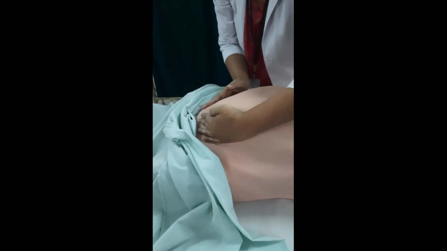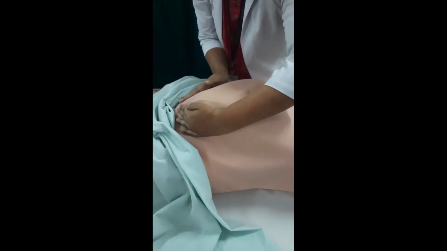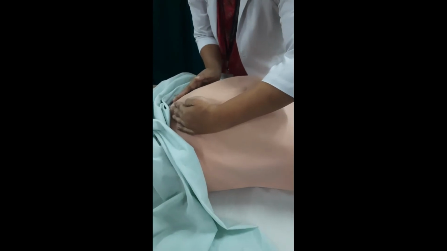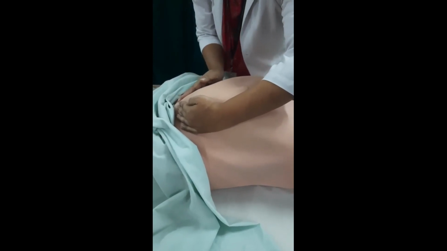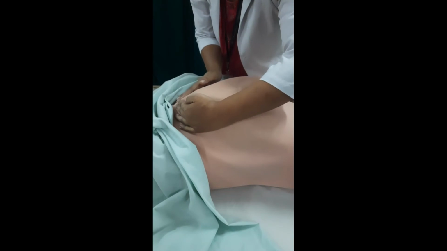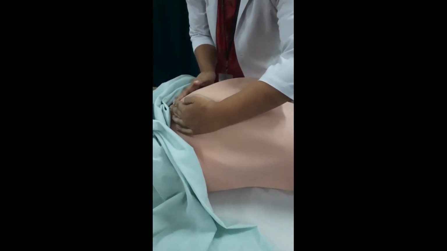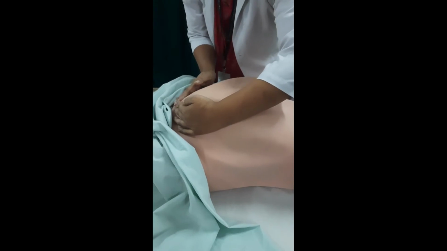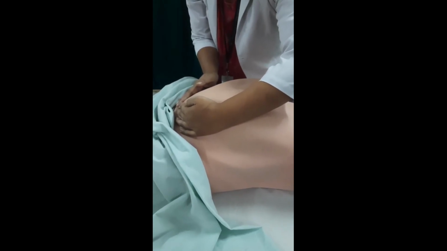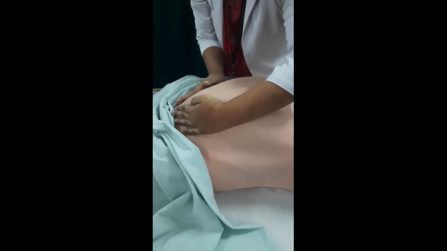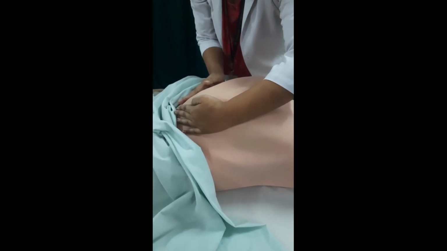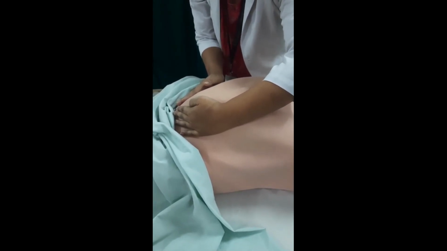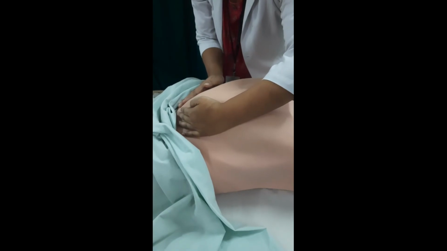And next is the pelvic grip, where we put our two hands and fingers together, and we have to see whether it's divergent or convergent. If it is convergent, that means the two fingertips are touching each other, and it indicates that the fetal head has not engaged yet. And if it is divergent, that means something is obstructing your fingers, so the fetal head has already engaged and merged inside the true pelvis.